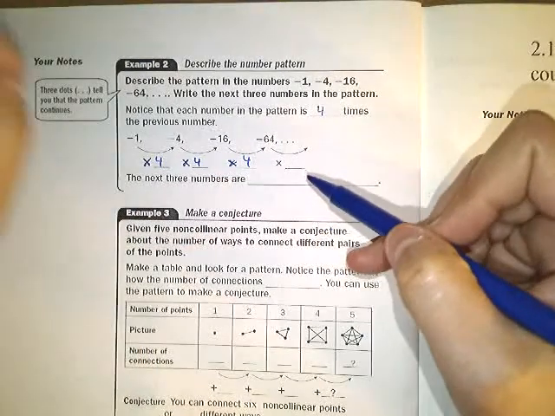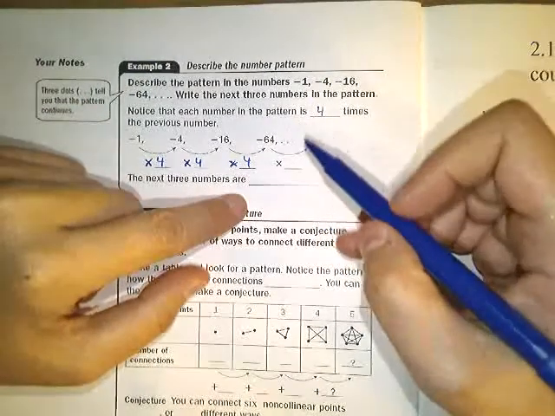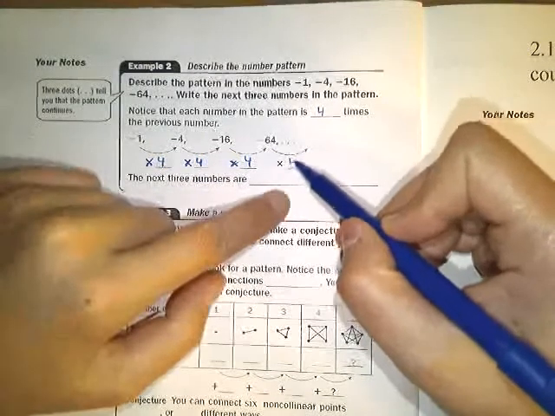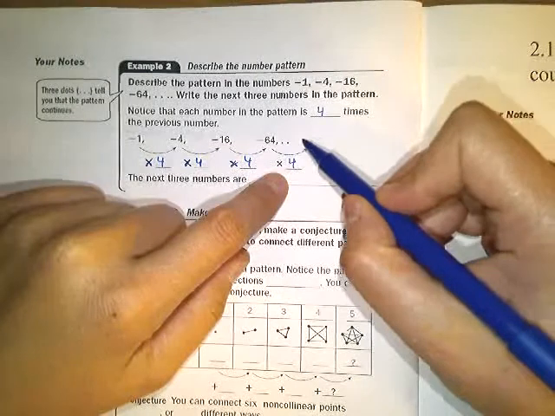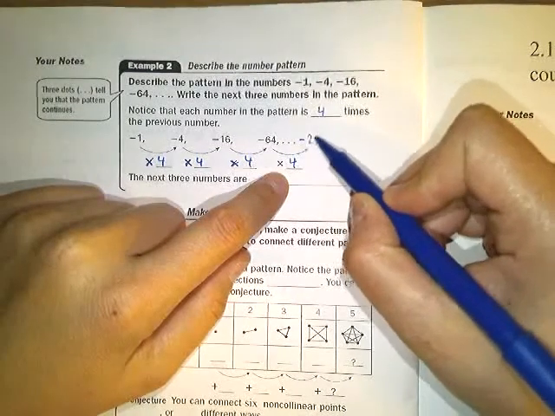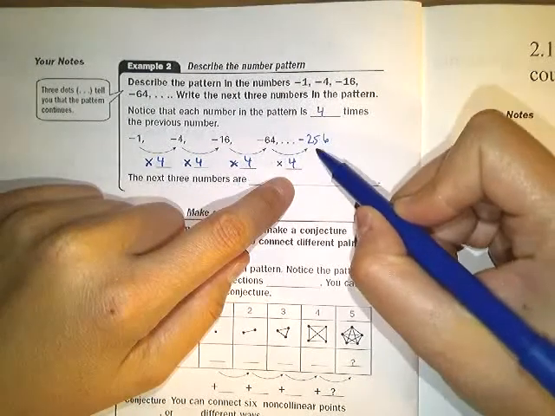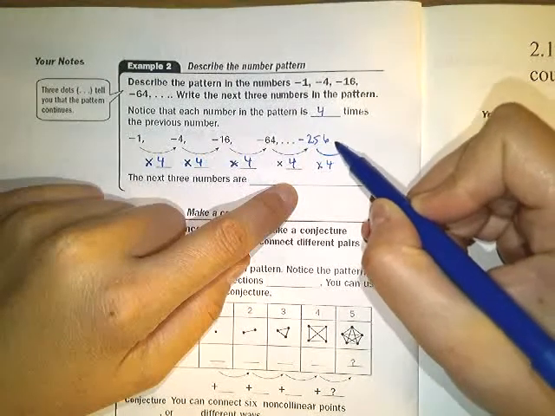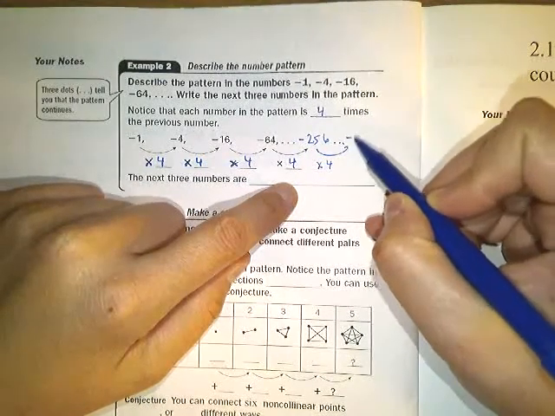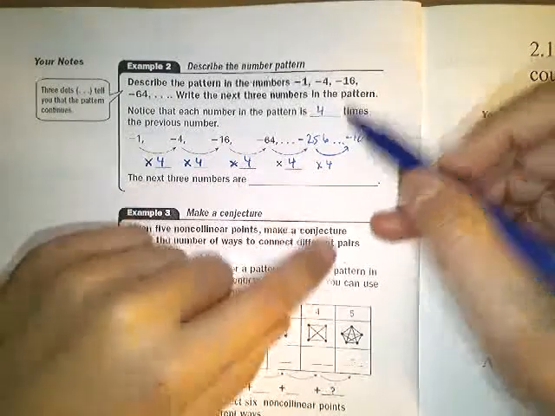So they would like for us to figure out what the next 3 numbers are. If I take -64 and multiply it by 4, following the same pattern, I get -256. And if I take -256 and multiply it by 4, I get -1024.